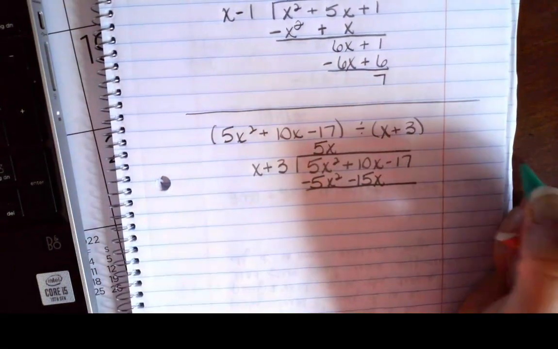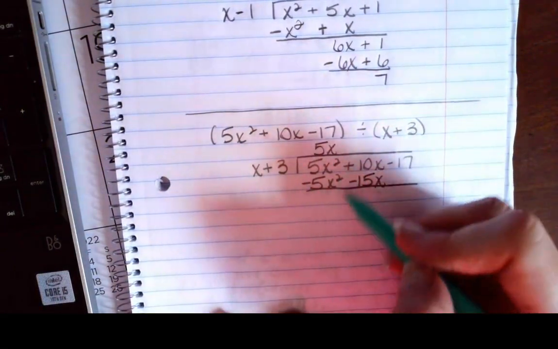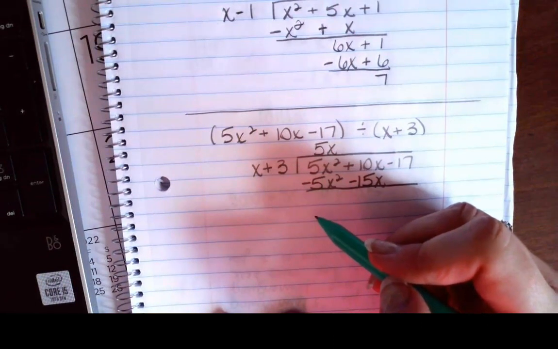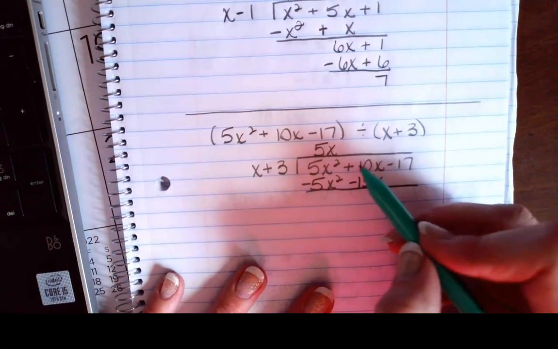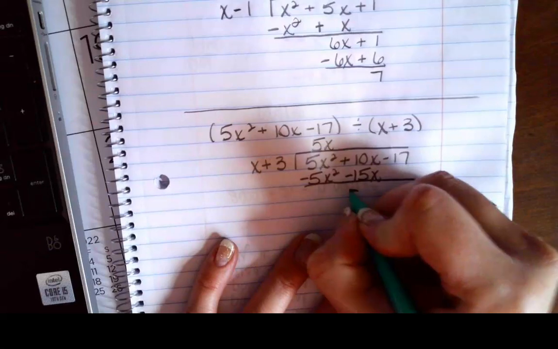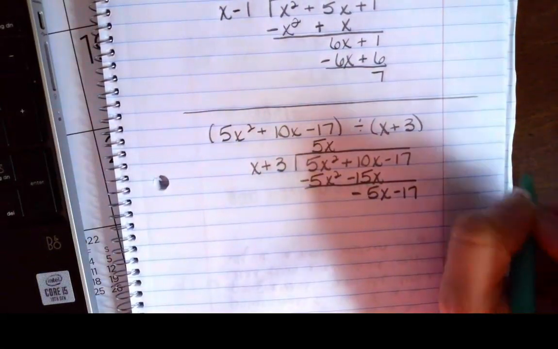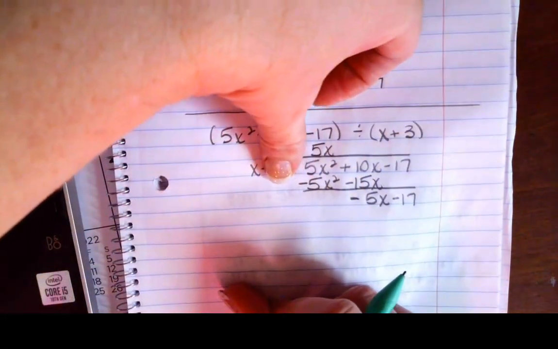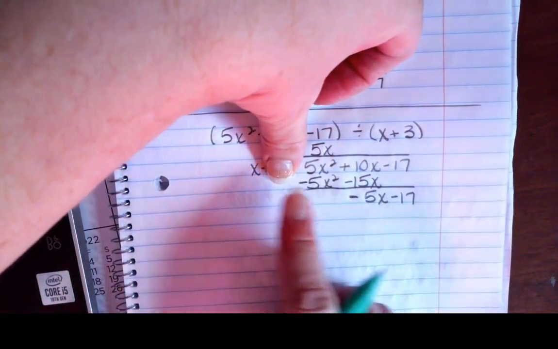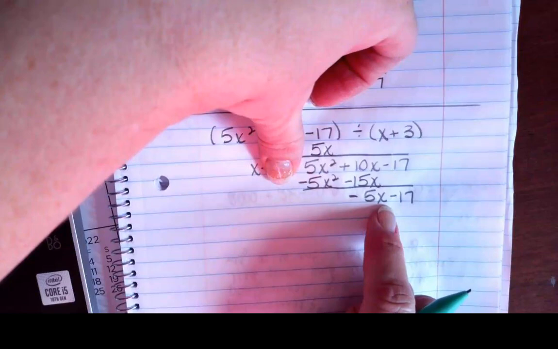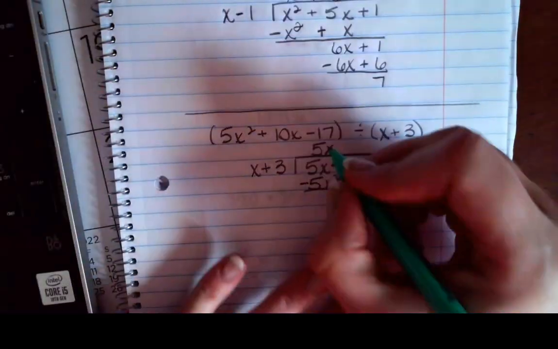Change your signs because you're subtracting. Your first term should fall off. If it doesn't, you've done something wrong. 10x's minus 15x's is negative 5x's minus 17. Do it again. Estimate first. I have an x. I need a negative 5x. So I'm going to multiply by negative 5 to get this answer.